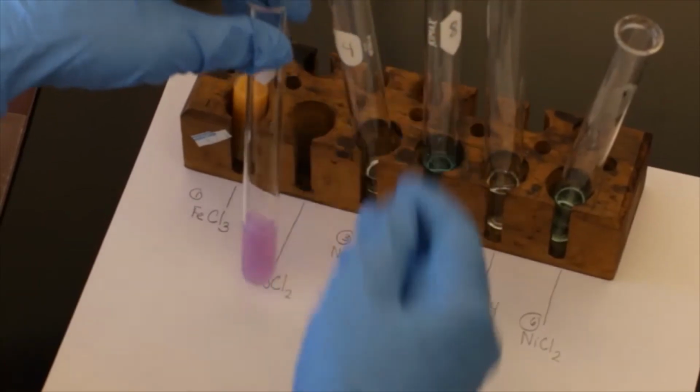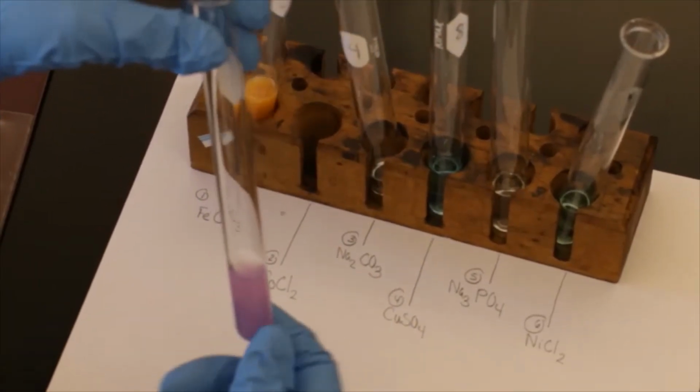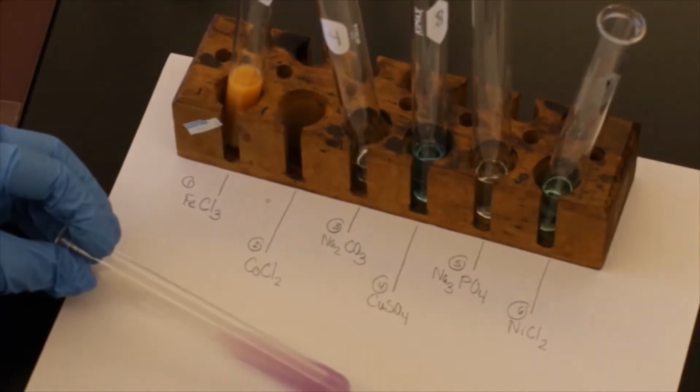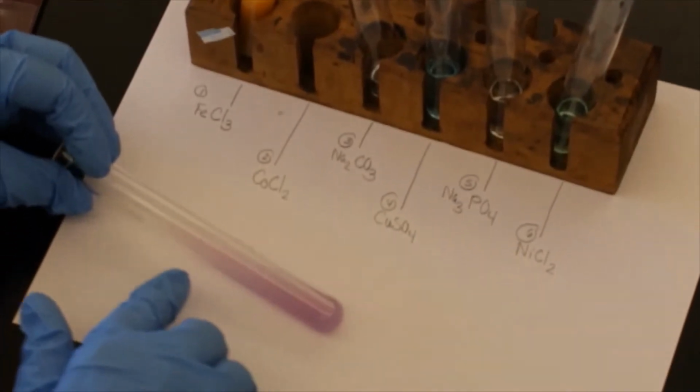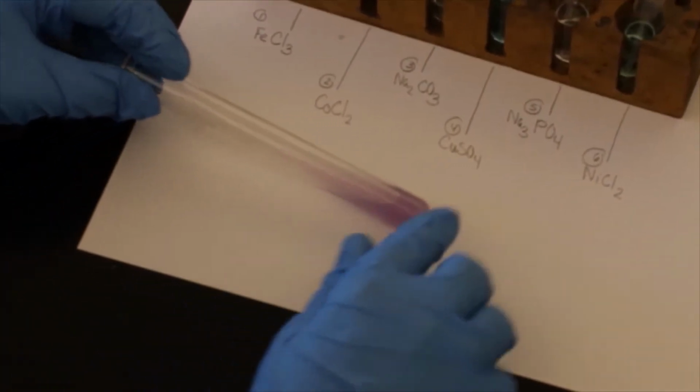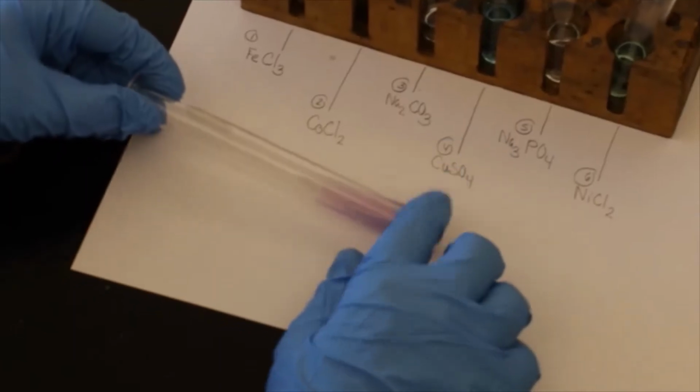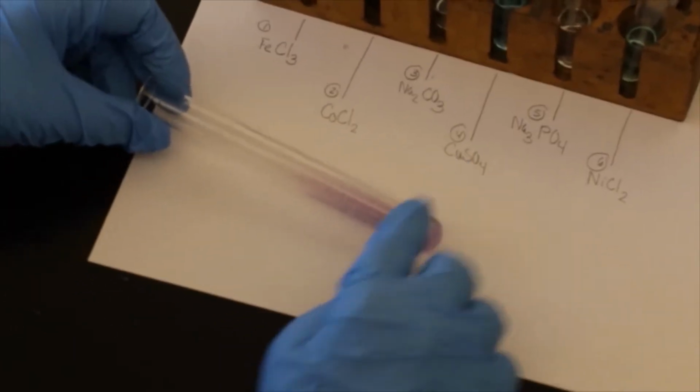We went from pink to a purple. And if you can kind of tell and see, it's a purple solid, all these little pieces of solid. So we have a precipitate coming out, but it's a nice purple color, and it's chunky. Okay. So we went to a really cool purple.